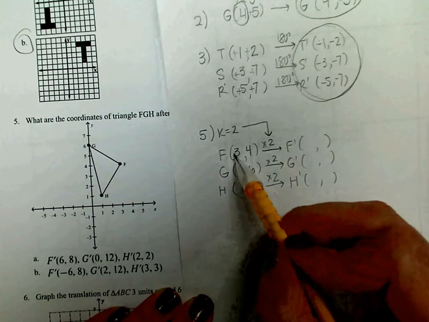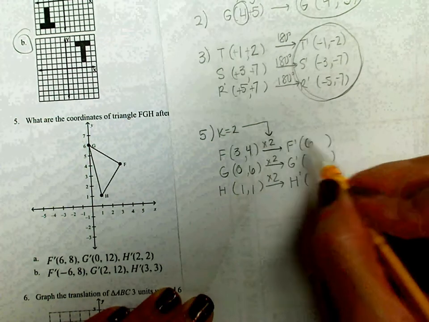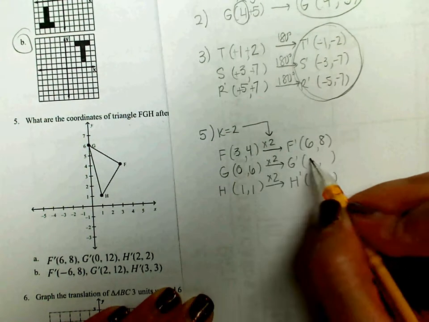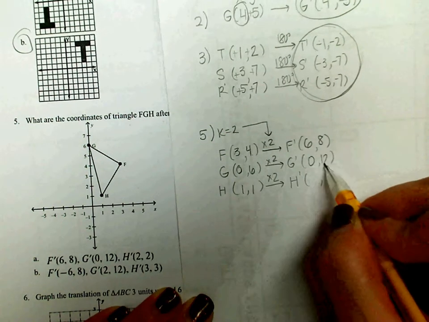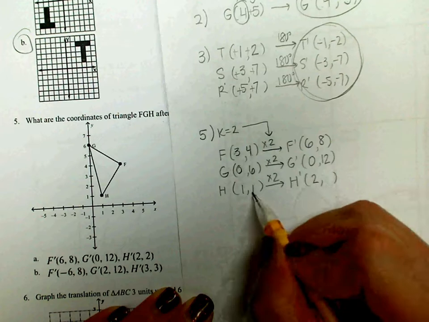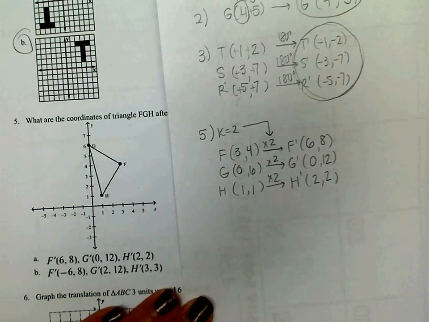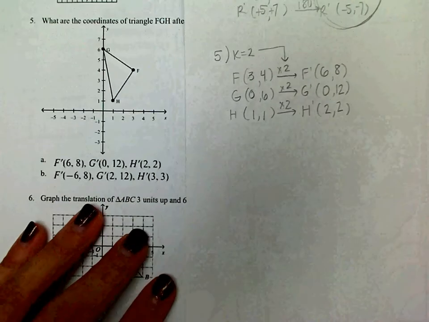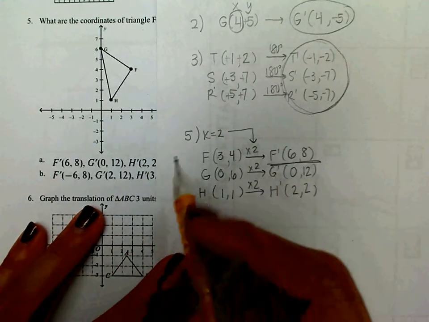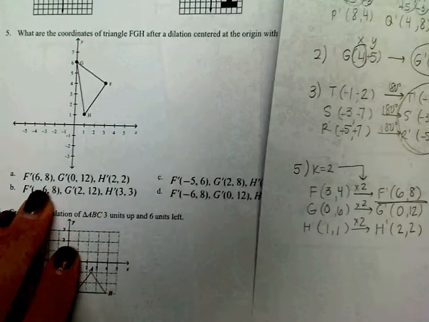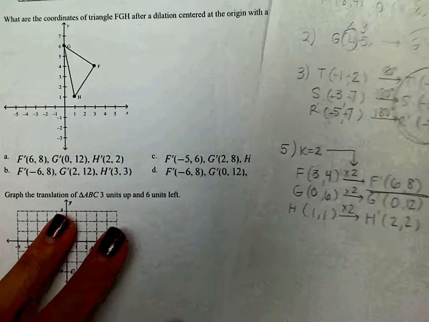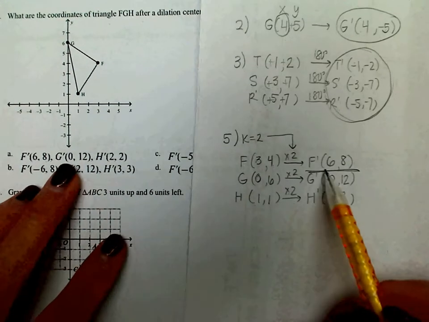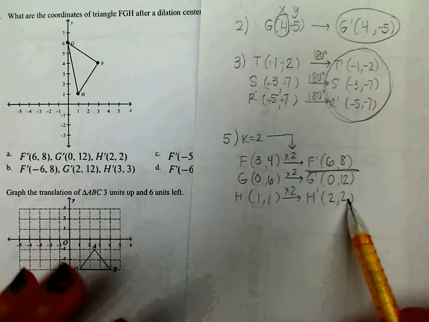Multiply 3 times 2, 6. 4 times 2, 8. 0 times 2, 0. 6 times 2, 12. 1 times 2, 2. 1 times 2, 2. All right, let's see where these are. So if I look at this, I see answer choice A. However, oh no, all of them are different now. Let me double check. 0, 12, yep, and 2, 2, excellent. So the answer is A.